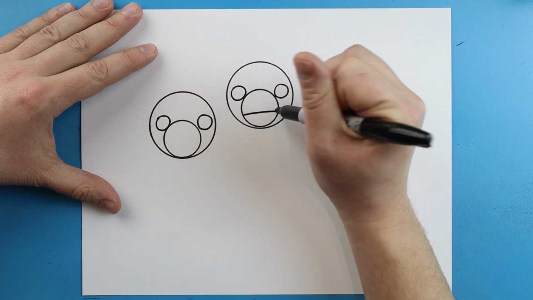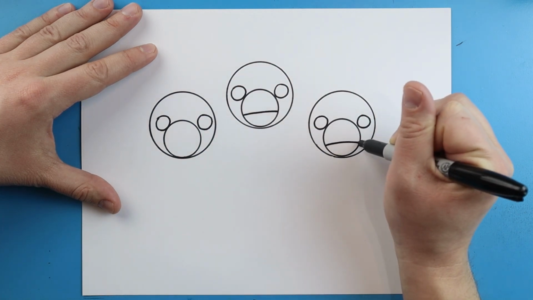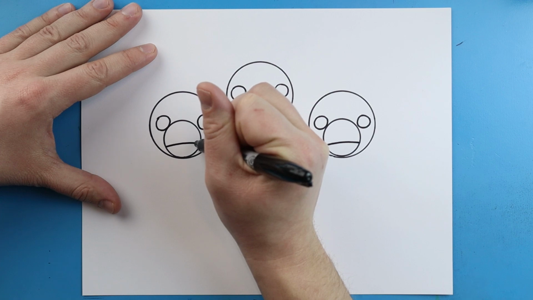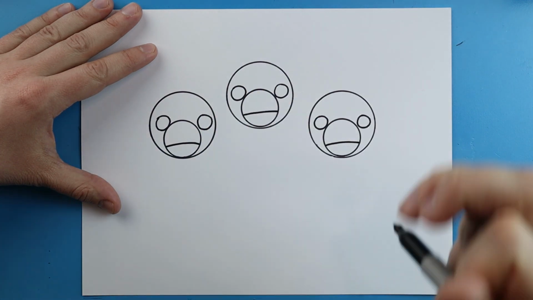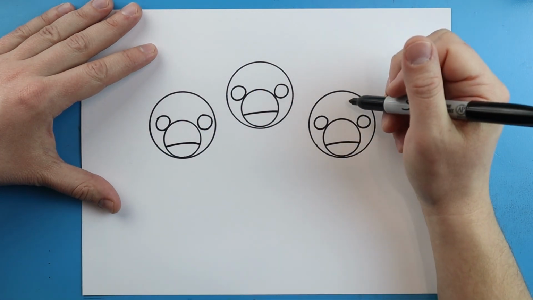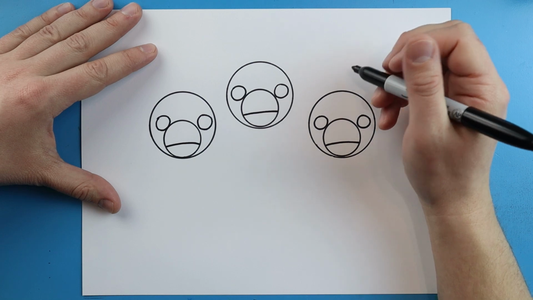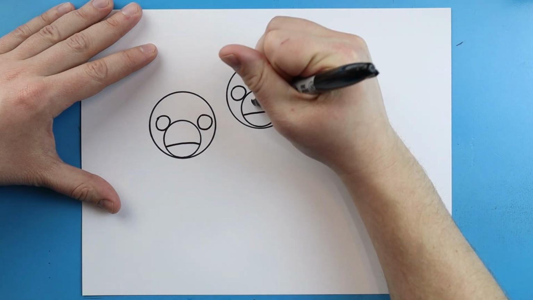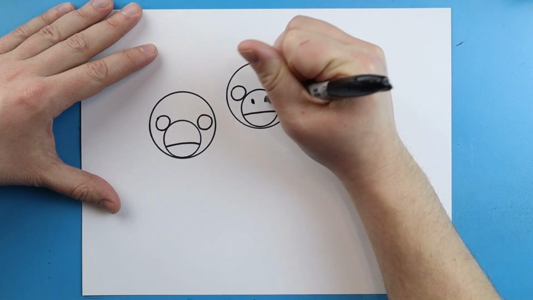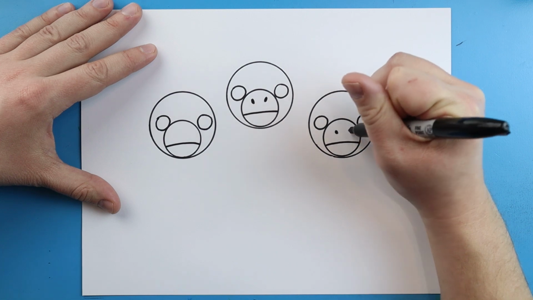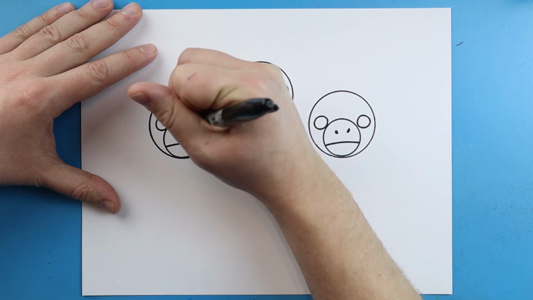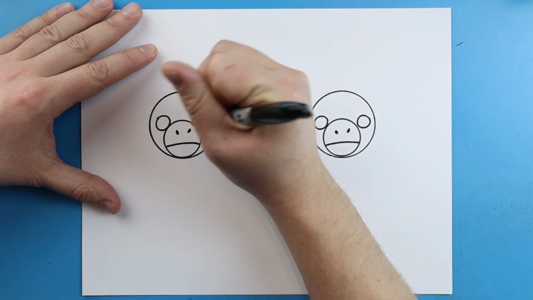Next, I'm going to make a line that comes across each mouth here. So we're just going to make a little line. And then I'm going to make a small little circle or two circles inside each one for the nose.